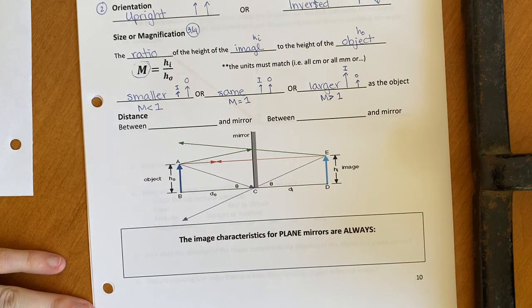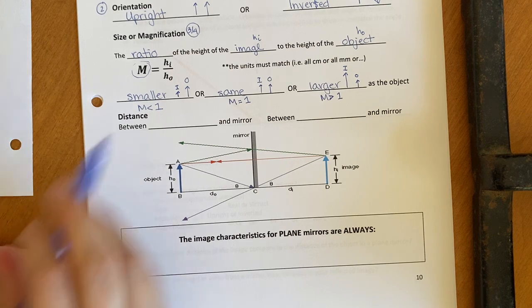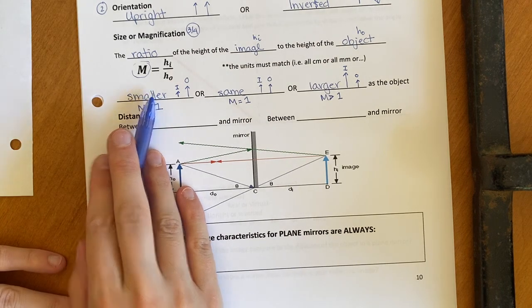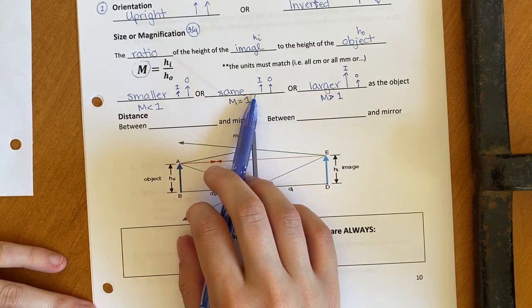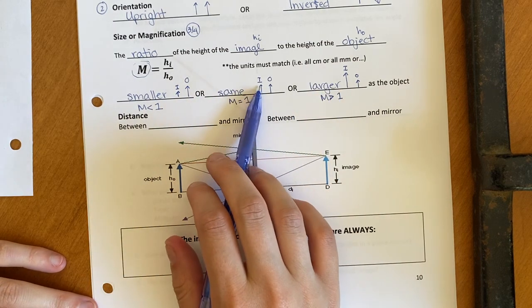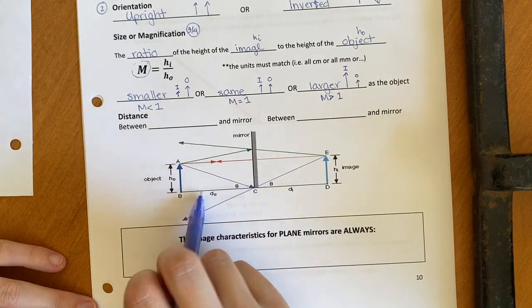And this also corresponds to distance. So any image that is smaller will also be closer to the mirror. Any image that is larger will also be farther away from the mirror. And anything that is the same height will be the same distance.